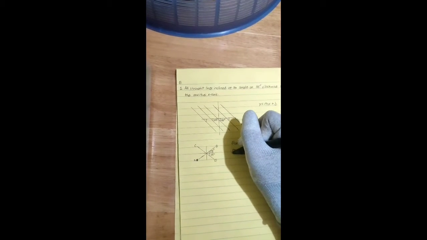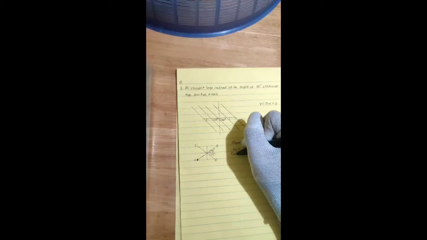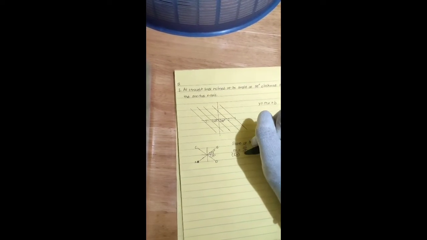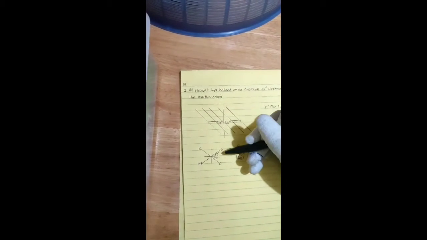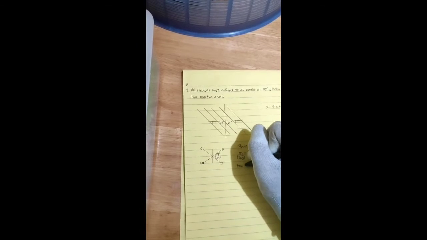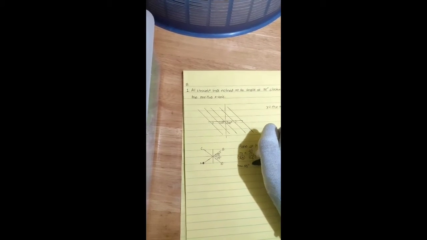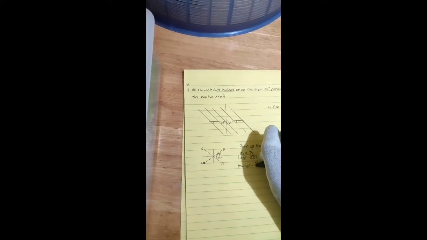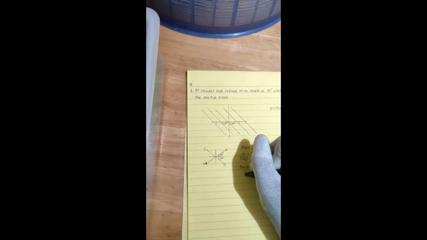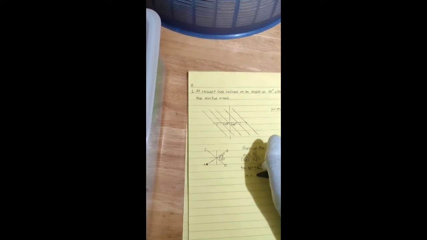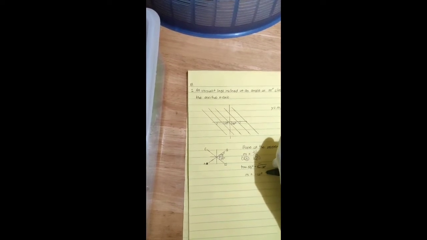So the first m is the line AB, and the second m is the line CD. Substitute the value of m to 55 degrees. Tan 55 degrees is equal to negative 1 over tan 55 degrees. So the answer will be m is equal to negative cotangent 55 degrees.